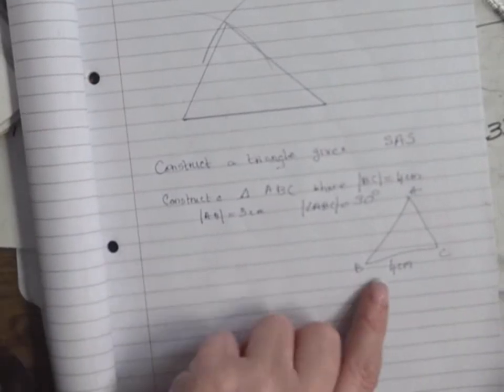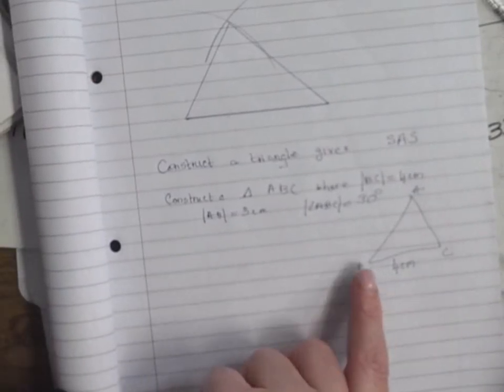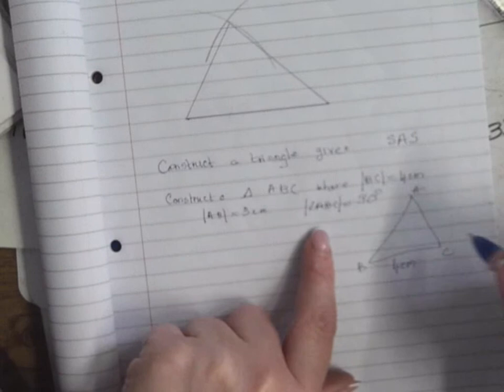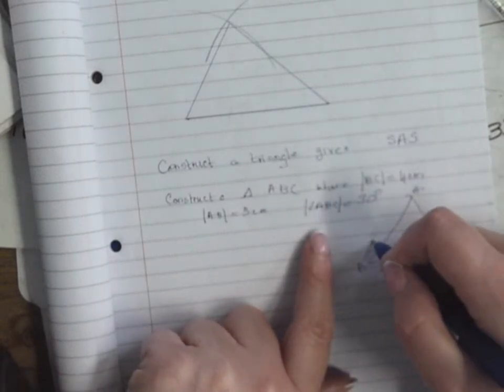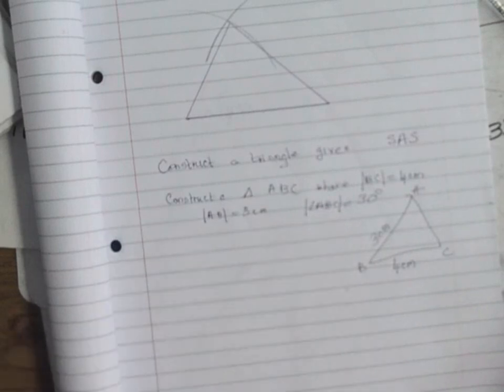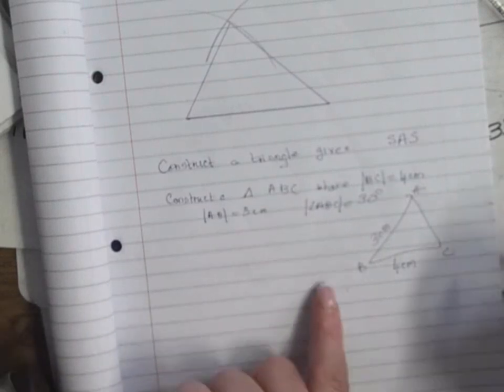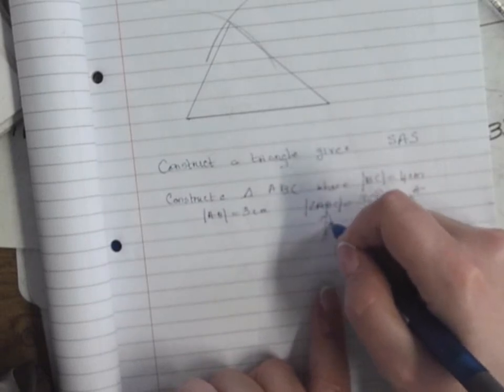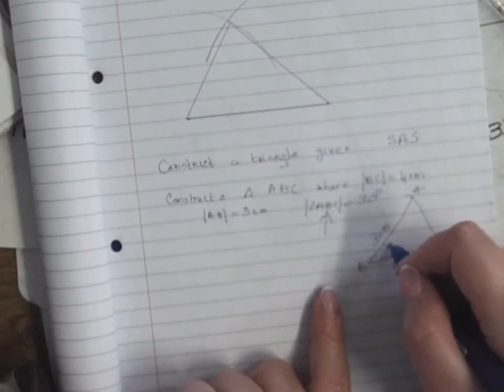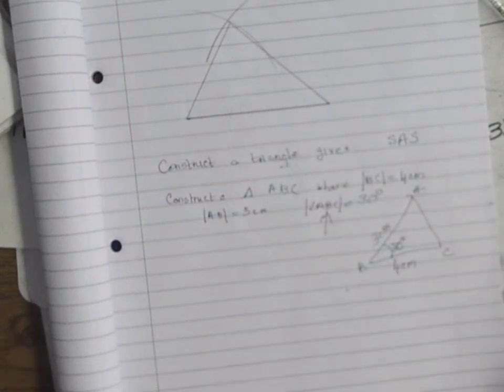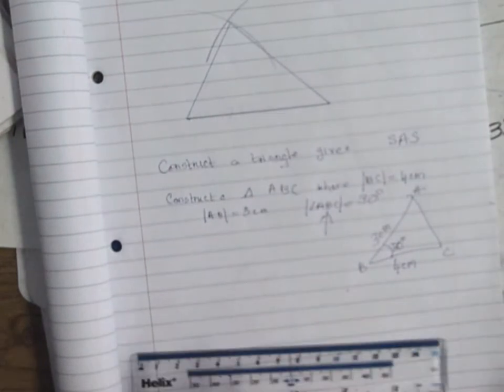So the length from B to C is 4 centimetres. The length from A to B is 3 centimetres. And angle ABC, where will I find angle ABC? What letter is it? It's at B, it's always at the middle one. So here's ABC, 30. Is that okay? Right, off you go.